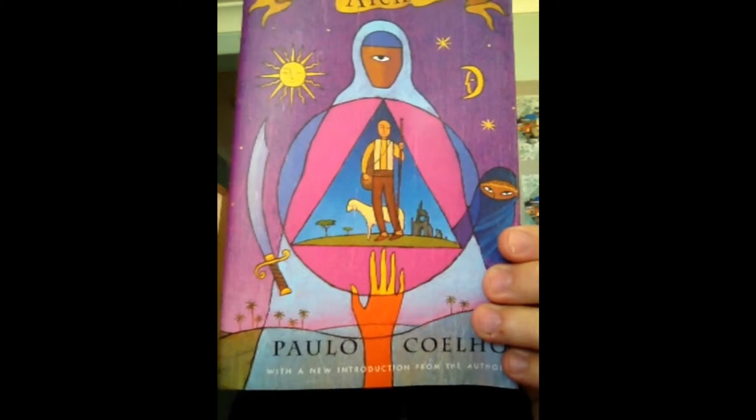Today we're looking at The Alchemist by Paulo Coelho. Now, we'll be discussing the parts of the book to begin with, and then going into the context of it.